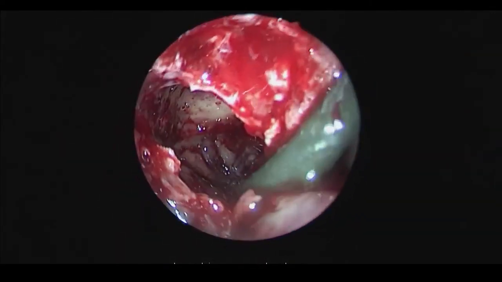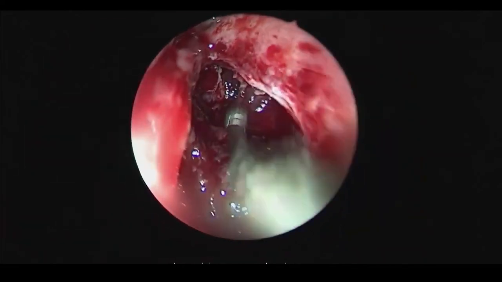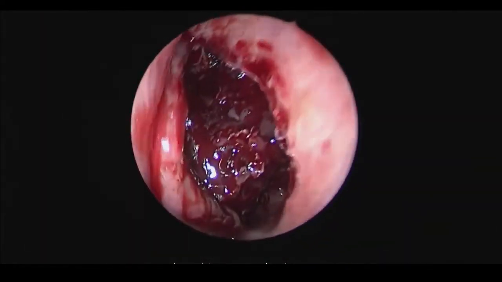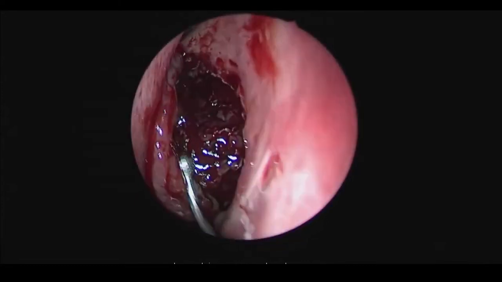See my middle meatal antrostomy, down, frontal up. See that? This is with the 70 degrees. 70 degrees is my favorite. You can rotate it anywhere and show everything. Now see, this is the bulla.